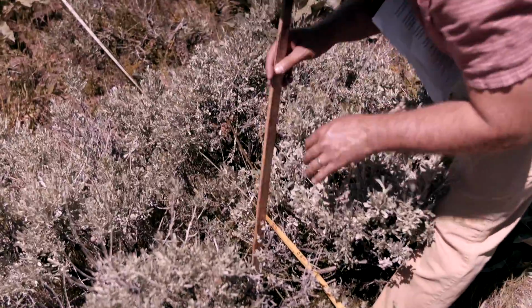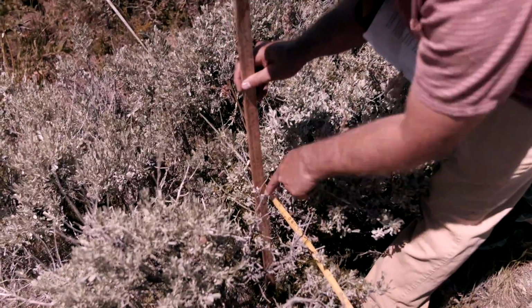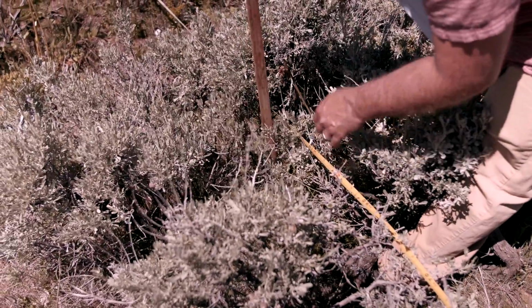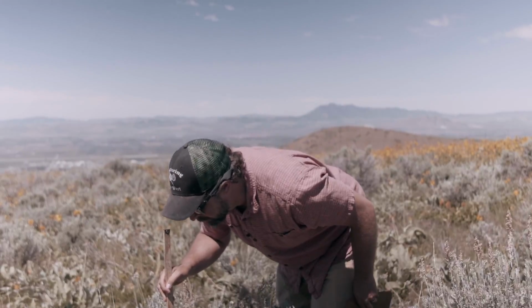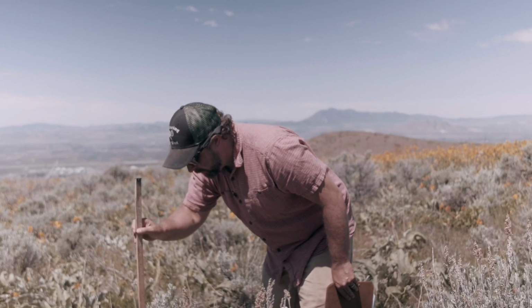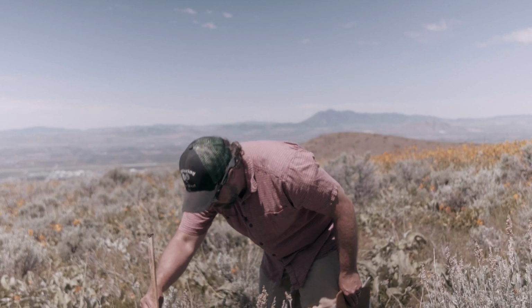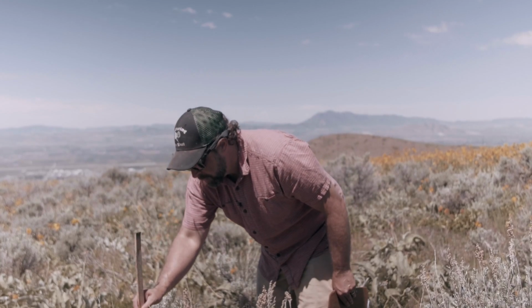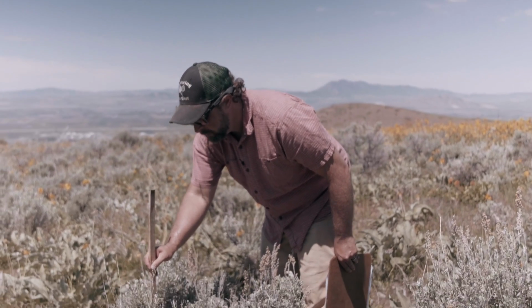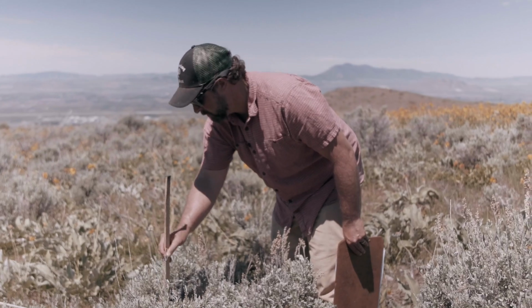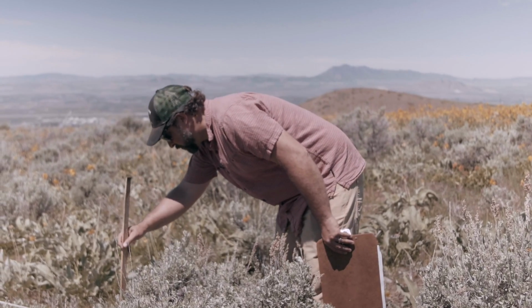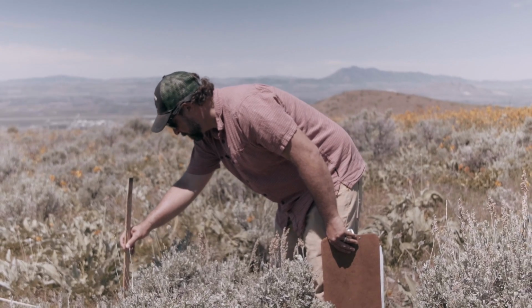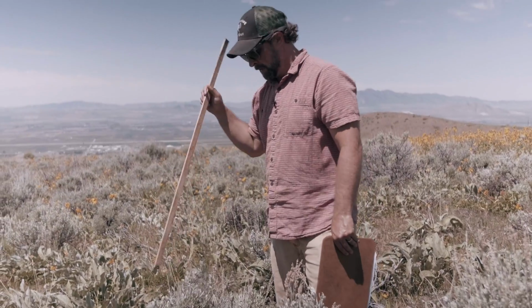Even though it's continuous sagebrush right here, we're going to separate these two plants. So this one gets its own row of data, 25.05 meters to 25.3 meters, and the height of this plant is 50 centimeters. And we're going to start up at 25.3 meters because that's where the next shrub starts, and it ends at 25.5 meters. So that's it.